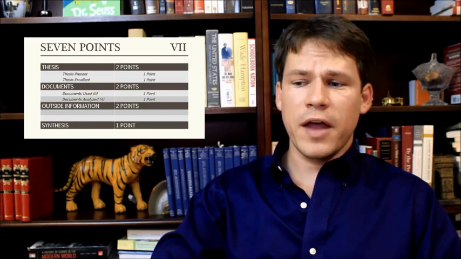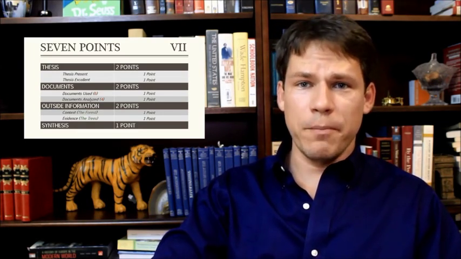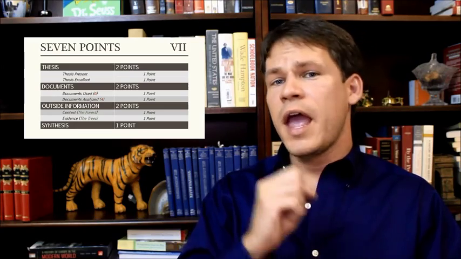Then 2 points for outside information. Context, the forest. Evidence, the trees, or the Shire and the hobbits, if you want to go that route. And then finally, synthesis. 1 point, all right, that you take something and put it together in a way that makes sense and fits and all of that good stuff.